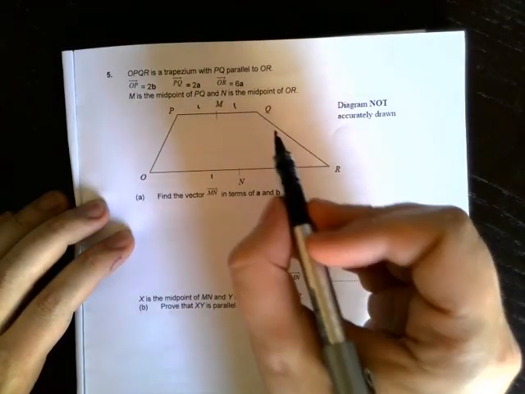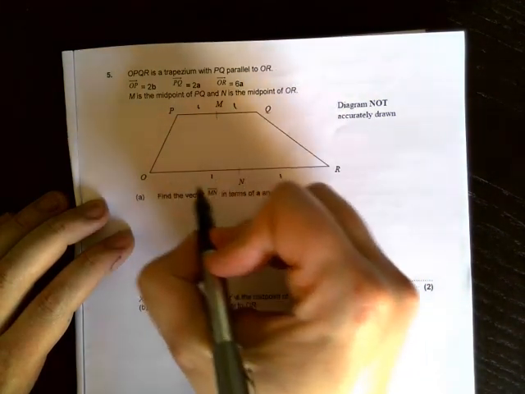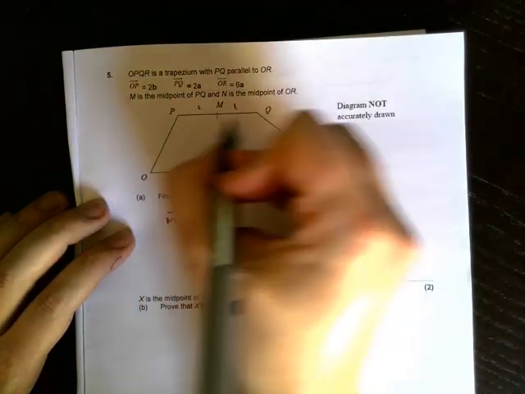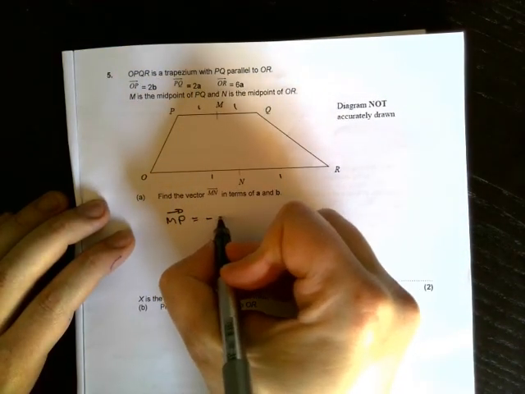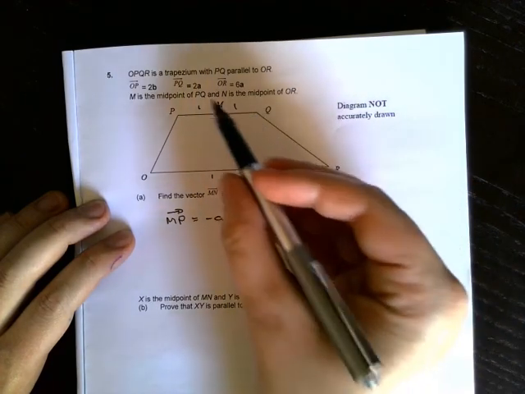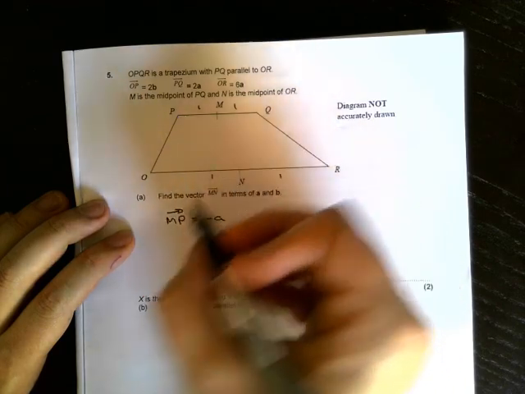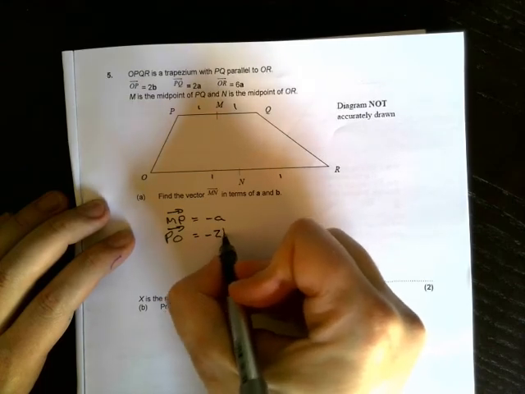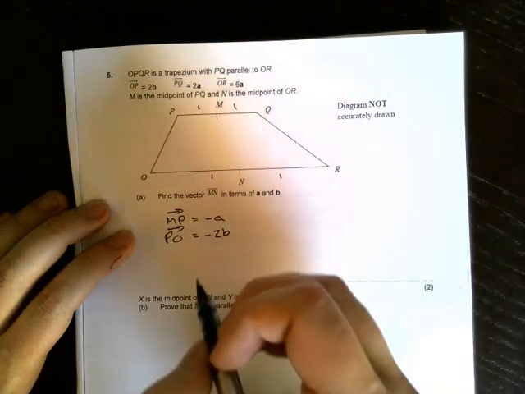Right, so since we know OP, I'm going to go M, P, O, R. So first of all, we've got to work out that MP is going to be half of QP, which means, well, PQ is 2A, so it's going to be minus A. It's going to be half, and in the opposite direction. We know that PO, therefore, is going to be the opposite direction, so that's going to be minus 2B. And ON is going to be half of OR.